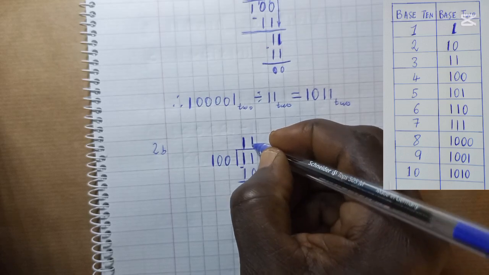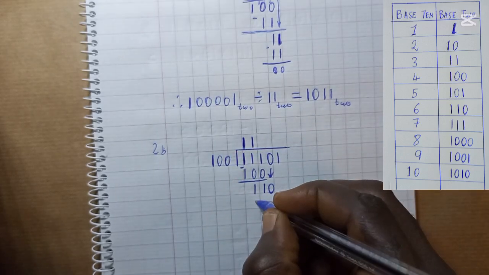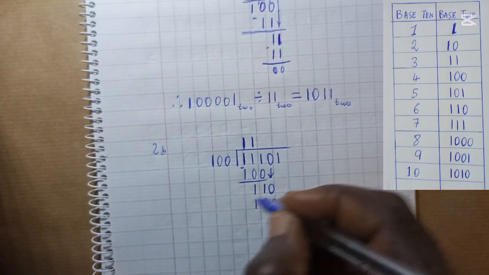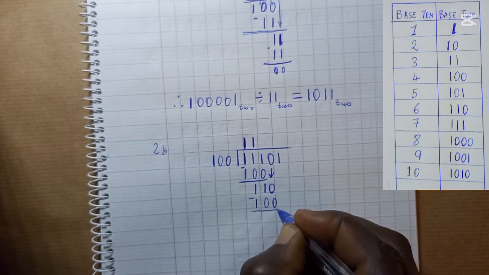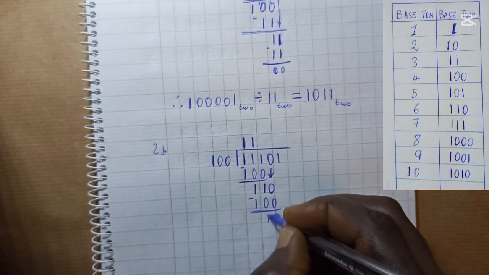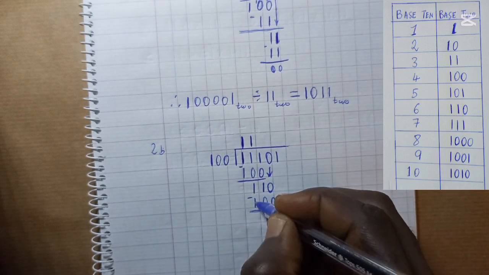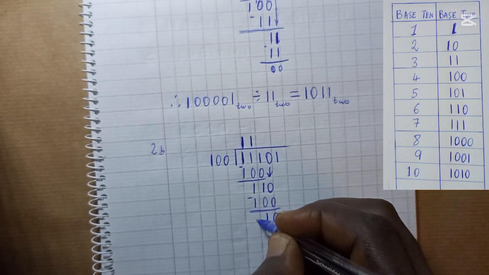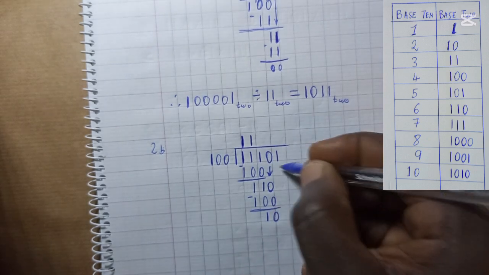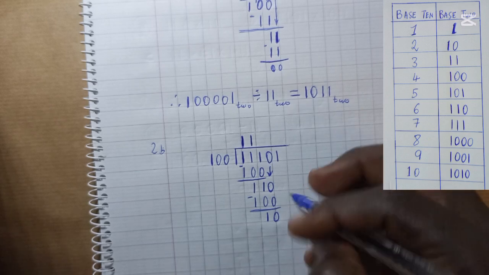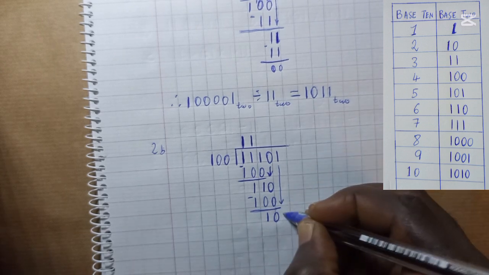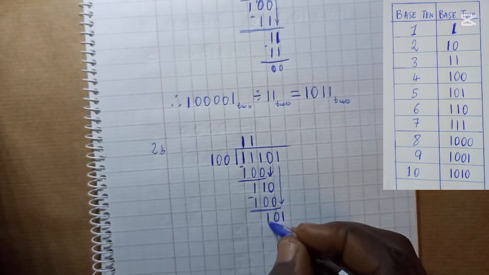Once. So 1 times 100, that will give us 100. Then we are going to subtract. Write down your 0, then 1, then 1 minus 1 is 0. I don't want to write this 0 here because this one does not matter to me. It's what I'm bringing that matters to me. So now I'm going to bring down this particular one here, write it here, 1, making it 101.